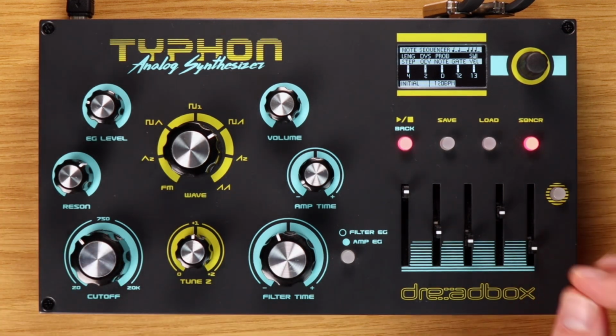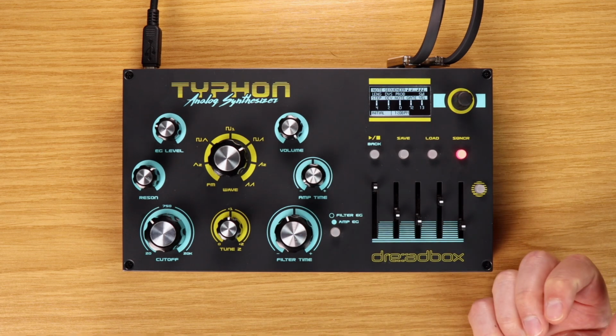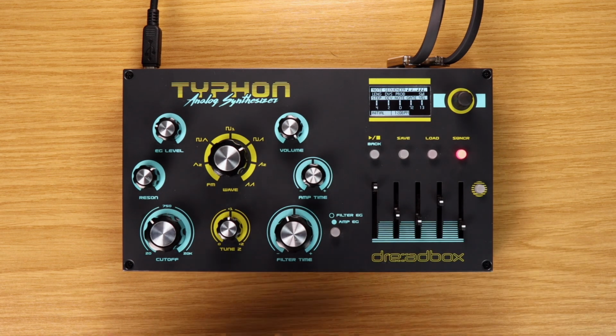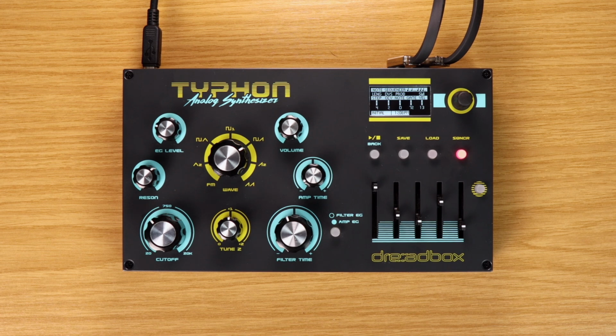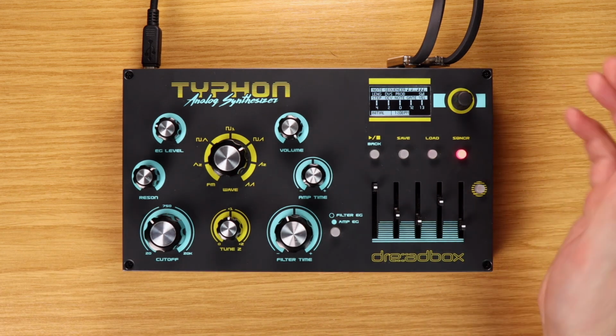And this is how you come up with really interesting grooving sequences. So when you first get the Typhon, you might just put in a really simple sequence and it's pretty still and boring. It's all down to this, and we'll talk about this more as we go through the course.